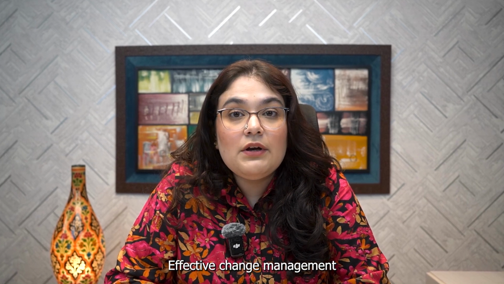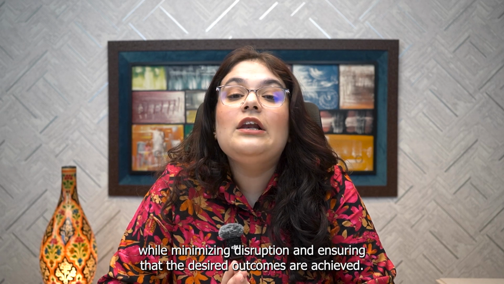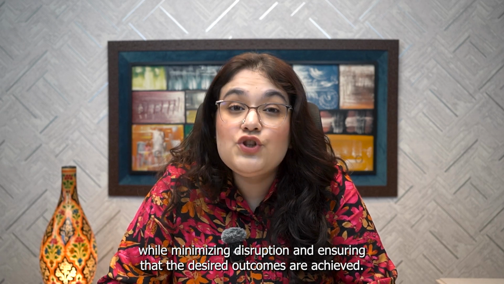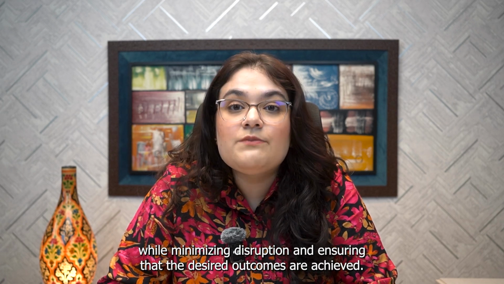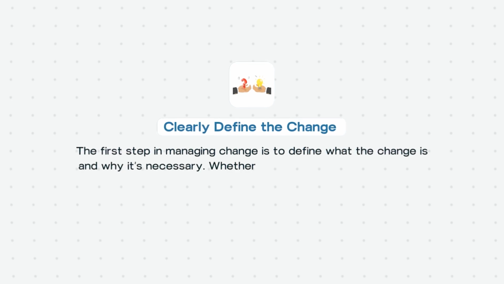Effective change management involves guiding employees and processes through the transition while minimizing disruption and ensuring that the desired outcomes are achieved. Clearly define the change. The first step in managing change is to define what the change is and why it's necessary.